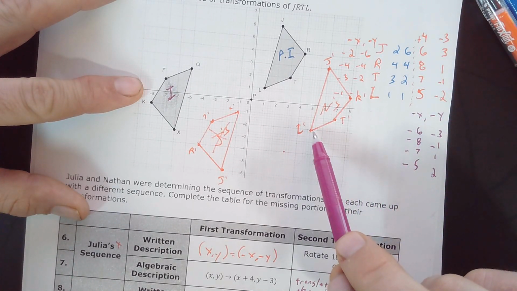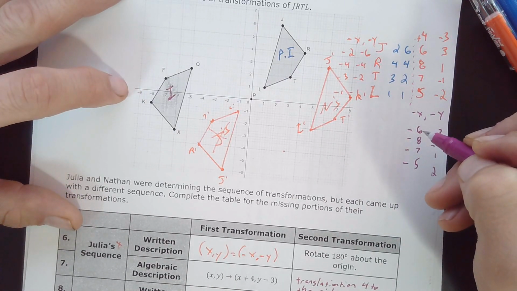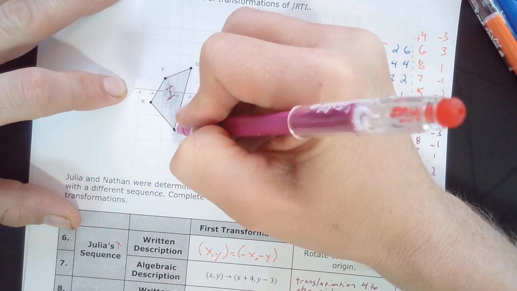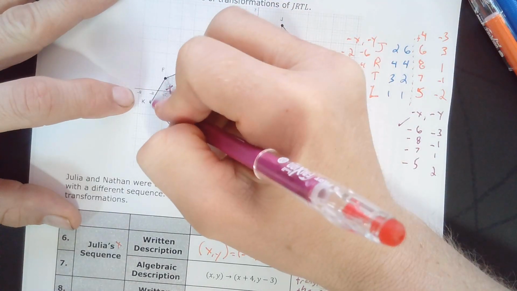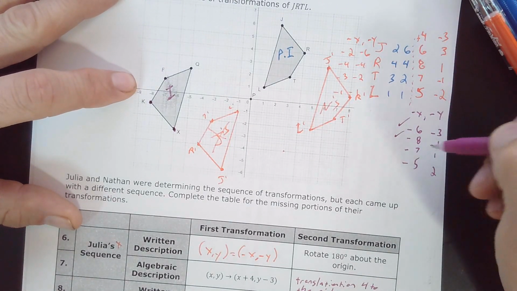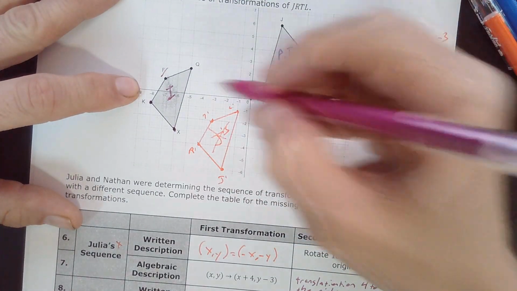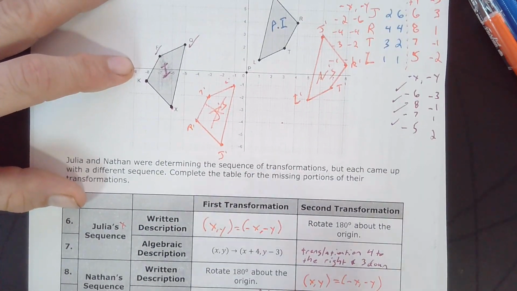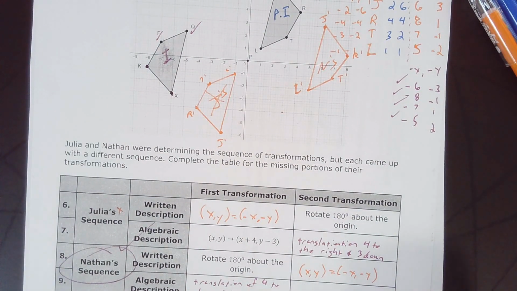Let's see, 5 and 2. Okay, so negative 6, and negative 3. That checks. Negative 8, negative 1. That checks. Negative 7 and 1. That checks. And negative 5 and 2. That checks. Alright, so Nathan's sequence is correct. So only Nathan's sequence is correct on this one.